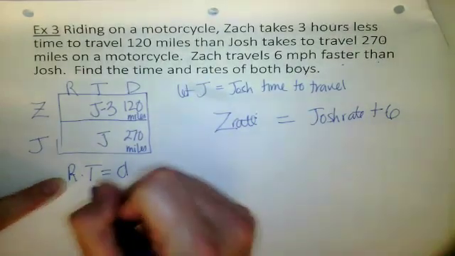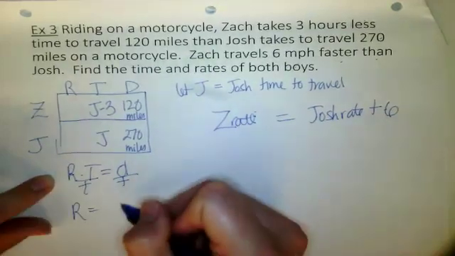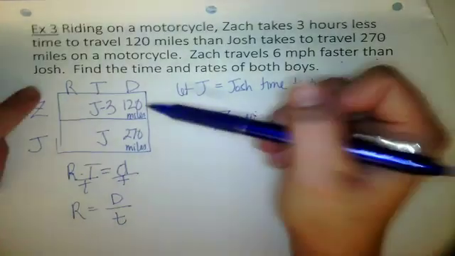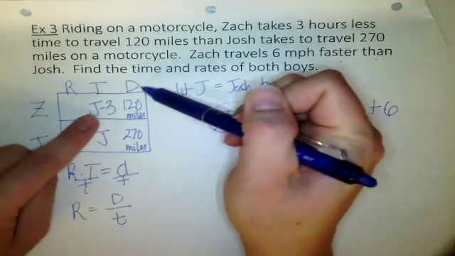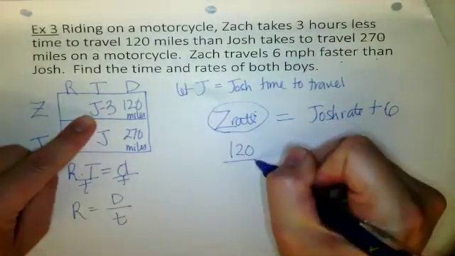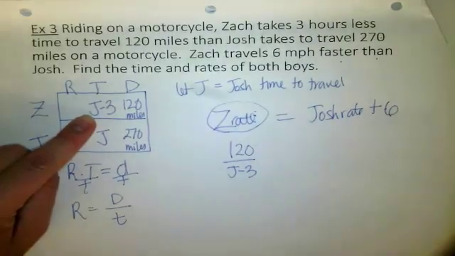Divide by the time. So to get the rate, I can always do distance divided by time. Zach's rate is distance divided by time, 120 divided by j minus 3. Does that make sense to you?